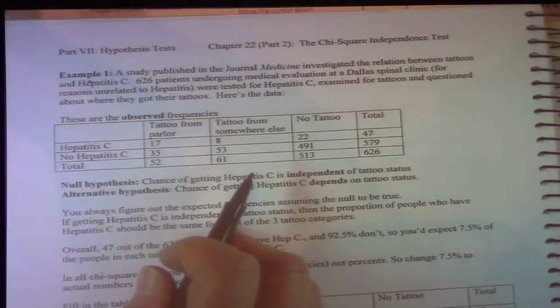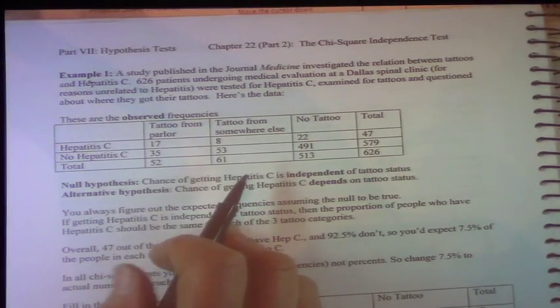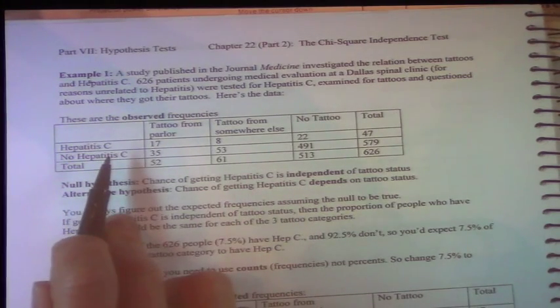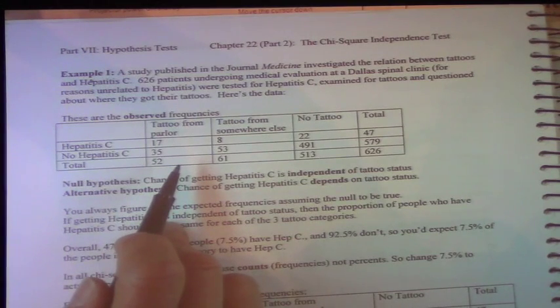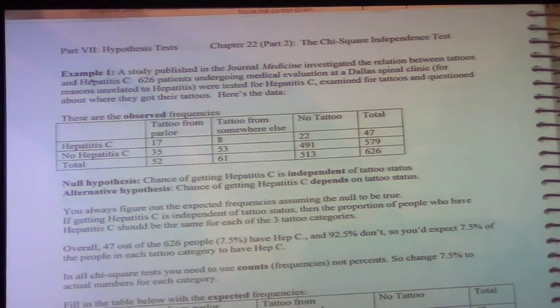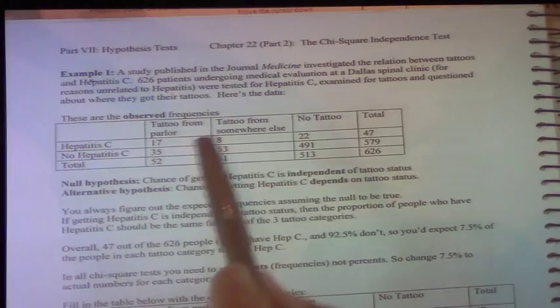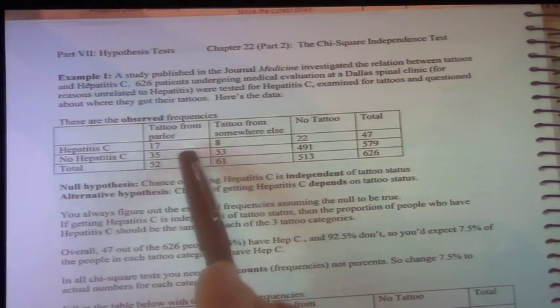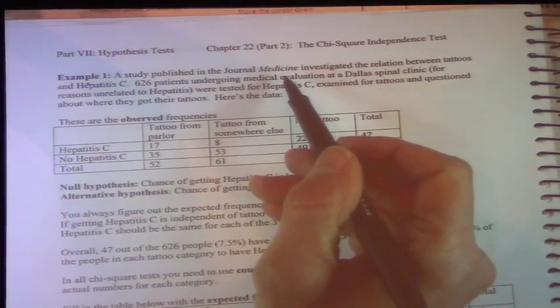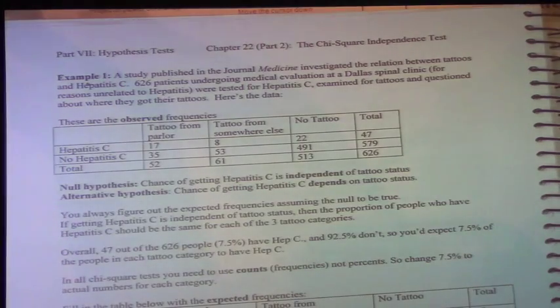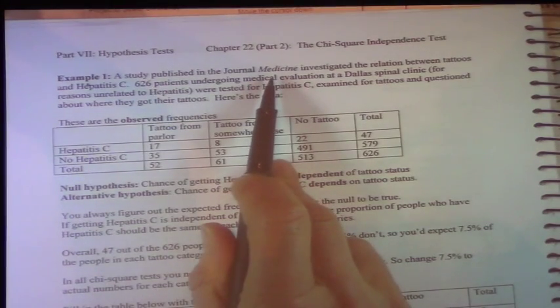So here's an interesting example. This was a study done to see if hepatitis C was related to tattoos or not. Some celebrities were saying that they got hepatitis C. I think it was Pamela Anderson who was the first one to say this, that she got hepatitis C from tattoos. And other celebrities said similar things. So a study was done to see whether this is a possibility.